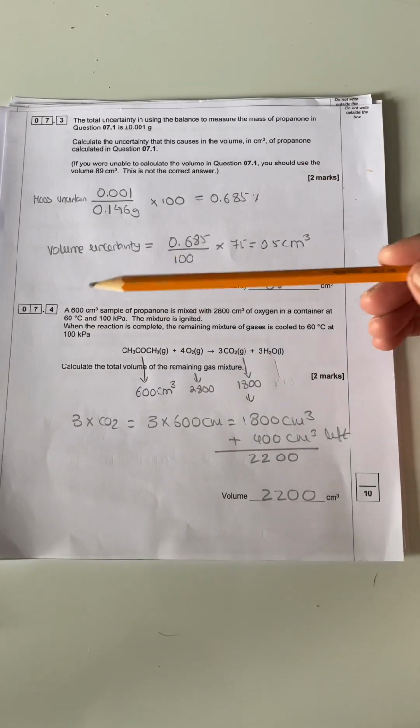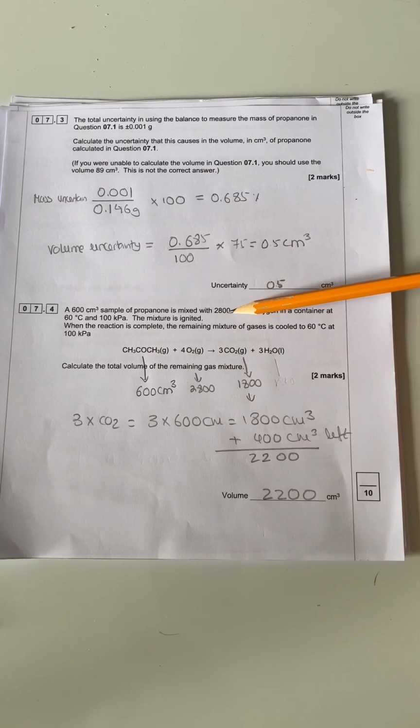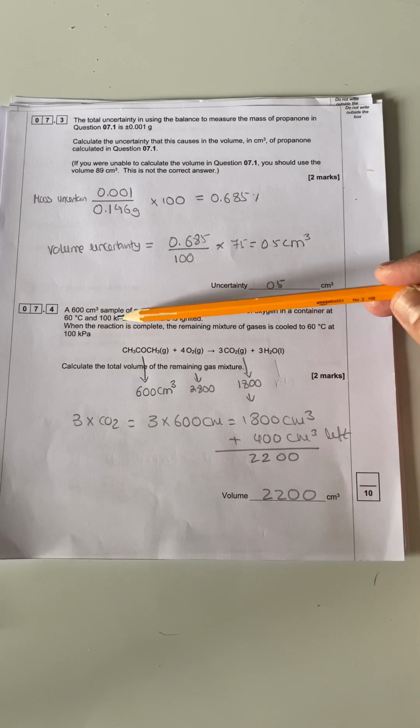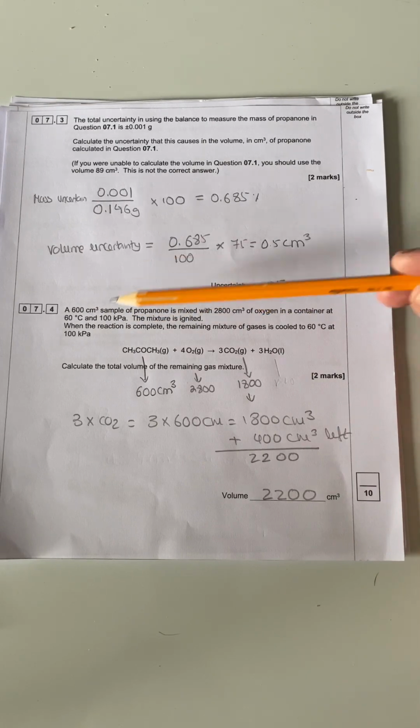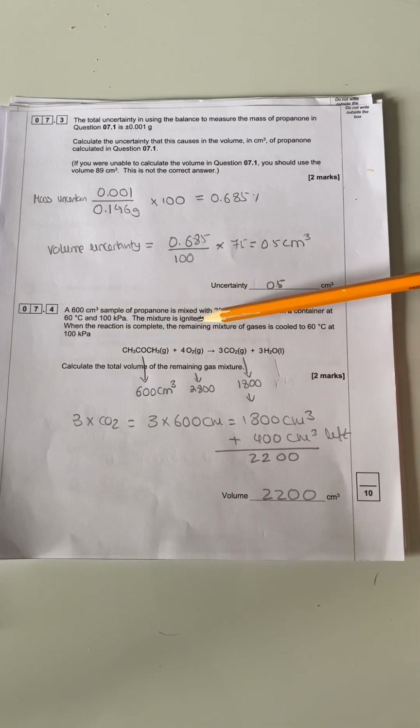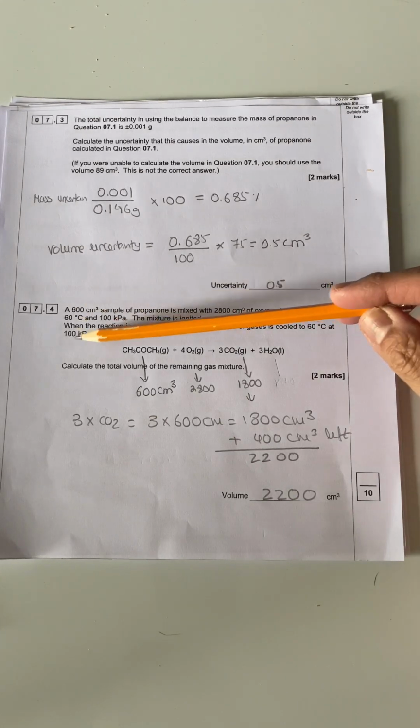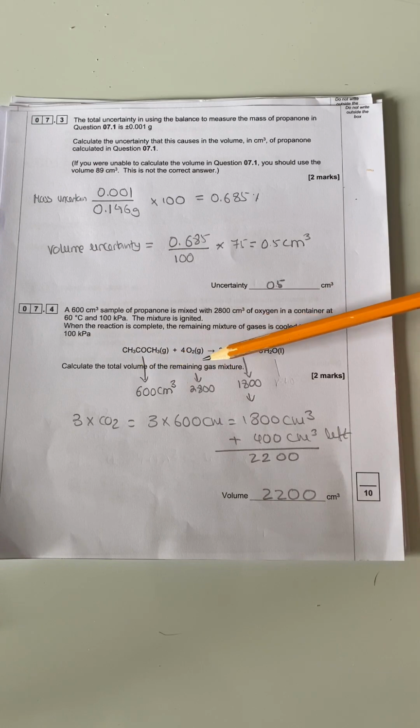7.5, a 600 cm³ sample of propanone is mixed with 2,800 cm³ of oxygen in a container at 60 degrees and 100 kPa. The mixture is ignited. When the reaction is complete, the remaining mixture of gases is cooled to 60 degrees at 100 kPa. Calculate the total volume of the remaining gas.